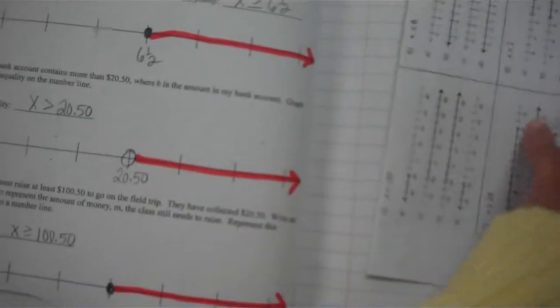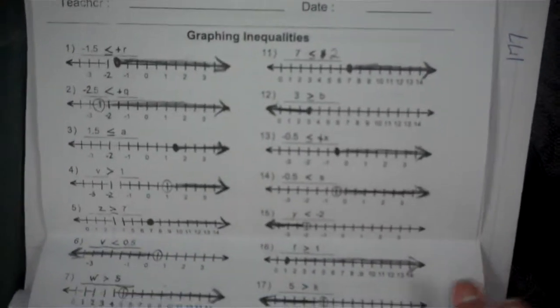177 should be graphing inequalities, and it's a fold over. So it should be this sheet. And it was a fold over. As soon as I can open it. Graphing inequalities. And that can be folded over.